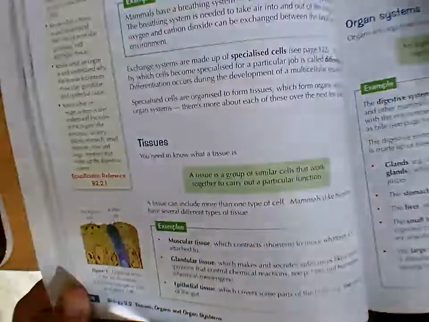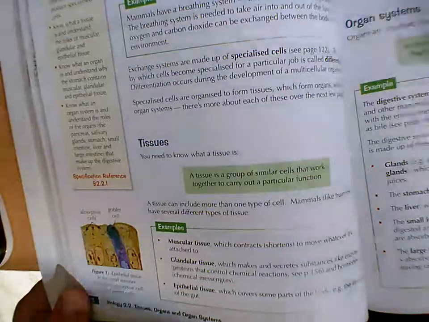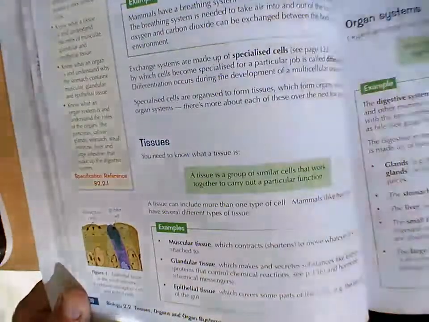So of course, the muscle cells, which we were looking at in the muscle tissue before, in the stomach, their job is to contract and squeeze the contents of the stomach. It could be the bicep though, to contract to lift something up.